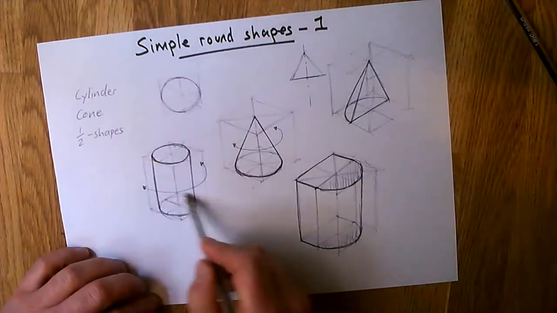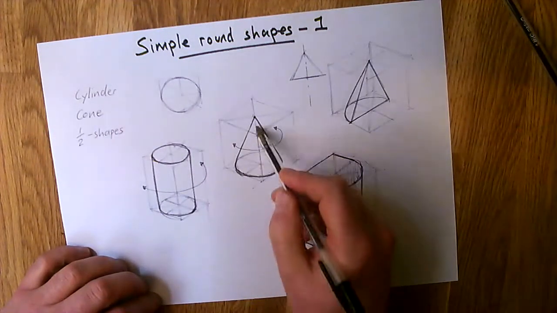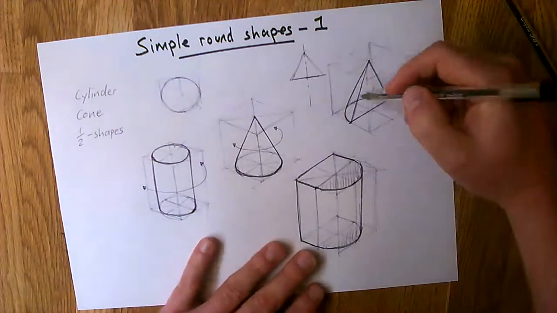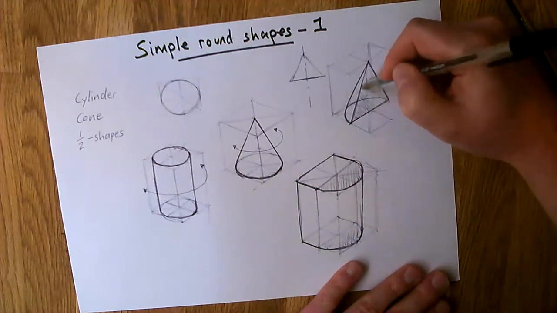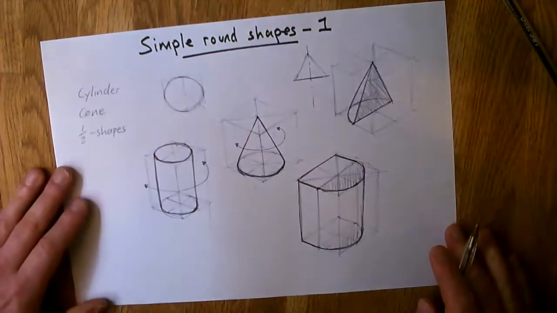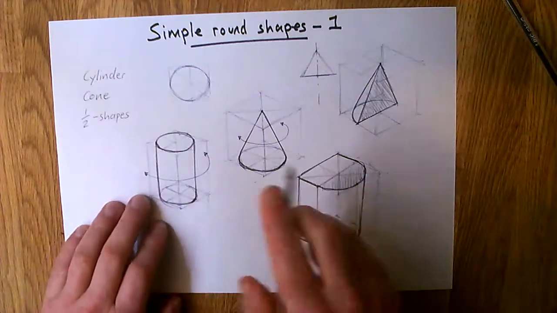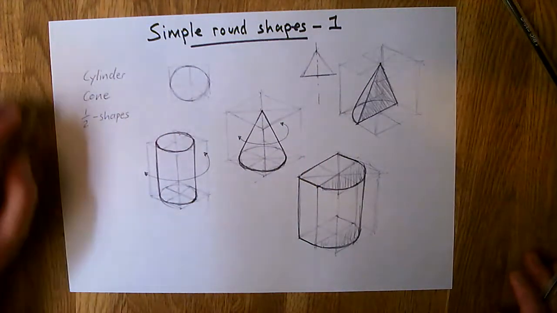So we used full shapes to make prisms here and pyramids here, and we're using half shapes to make half rounds as well. Let's just highlight this cut face. Now we can put all that together and we'll go on to simple round shapes number 2, and we'll attempt a slightly more complex shape.